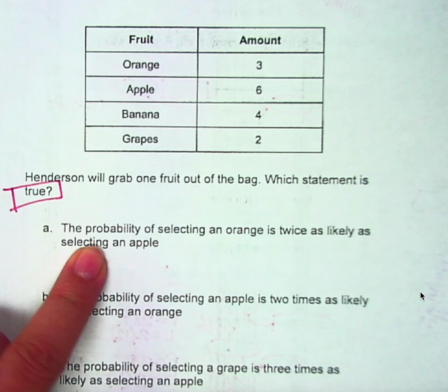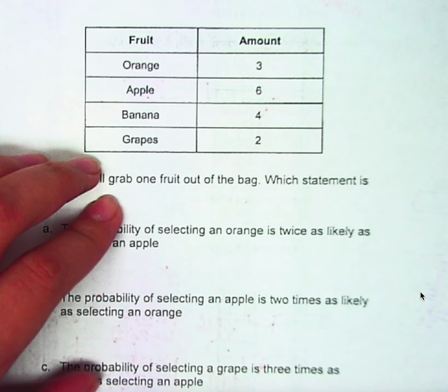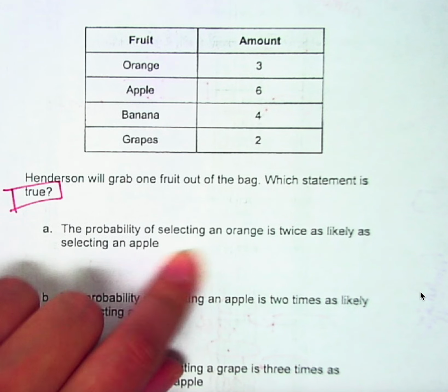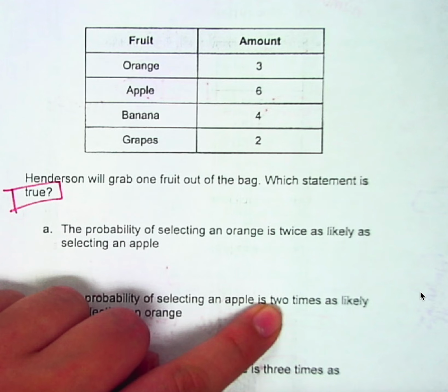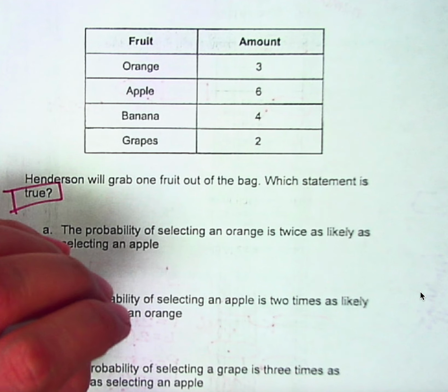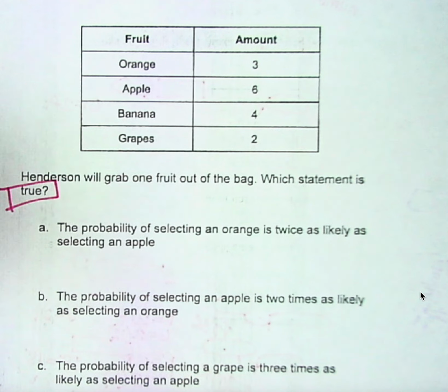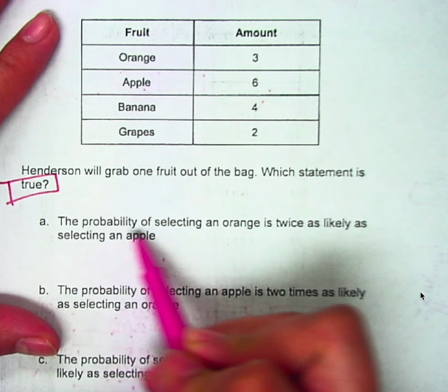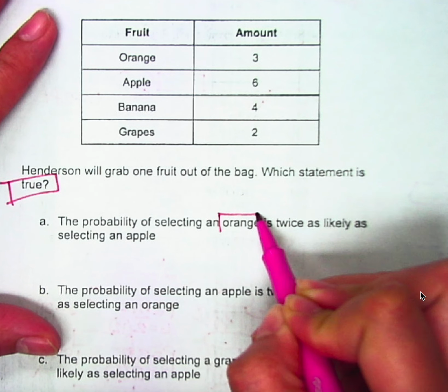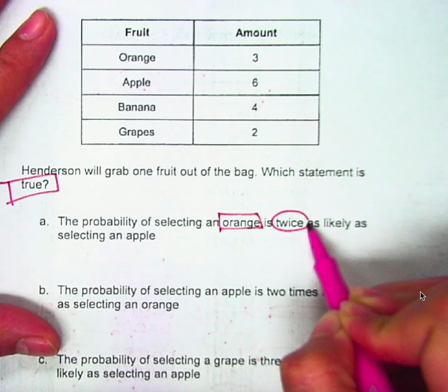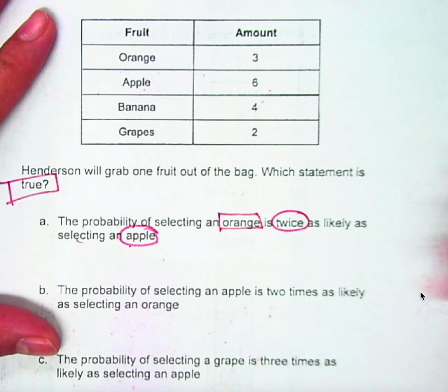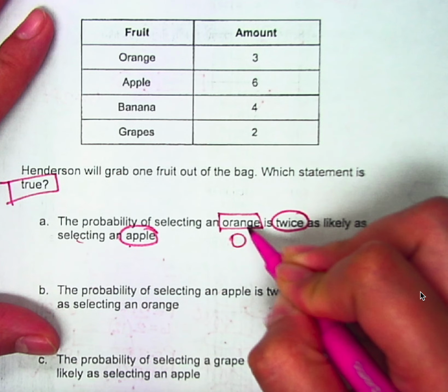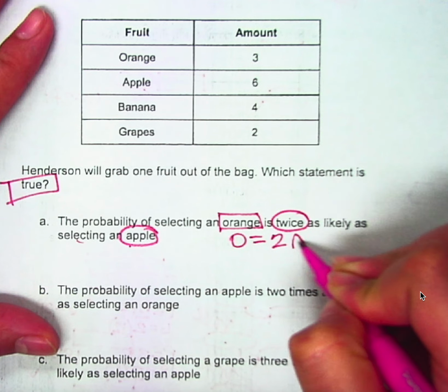So let's read A. When you do these problems, I want to see where you are boxing and circling the information. I want to see where you write it out and where you plug in your numbers and solve. Okay? If I don't see this, that means you don't understand it. So I need you to write this out for me. It's going to get confusing if you try to do it in your head. So the probability of selecting an orange is my first label, is twice, there goes my keyword, as likely of selecting an apple. Circle that second label. So when I write it, I better see on your paper, orange is equal to 2 times apple.